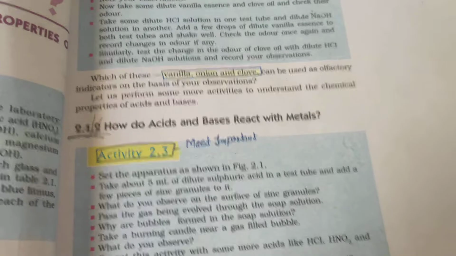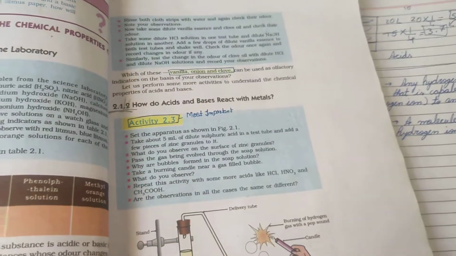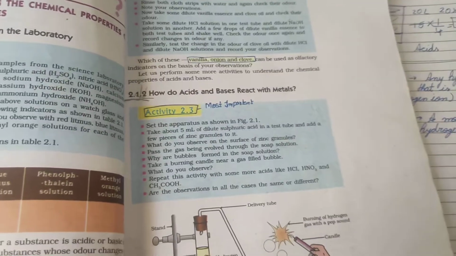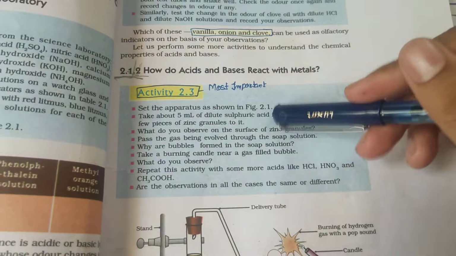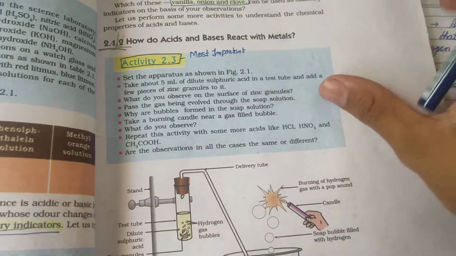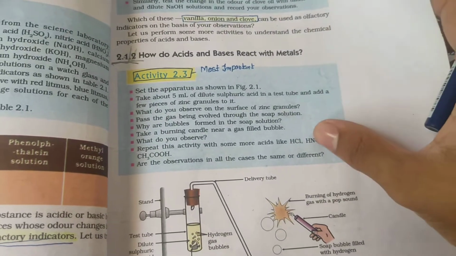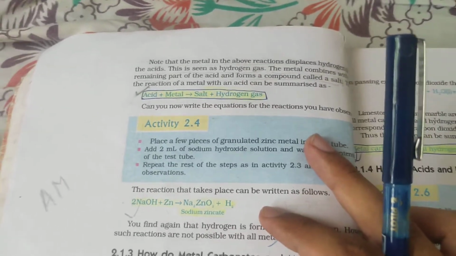Okay, now how do acids and bases react with metals? These are the important stuff that we need to remember. You can do the activity by yourself. The activity is not that important from an understanding point of view, but it would be better if you do the activity from the examination point of view, because such activities are almost always given in the exams.